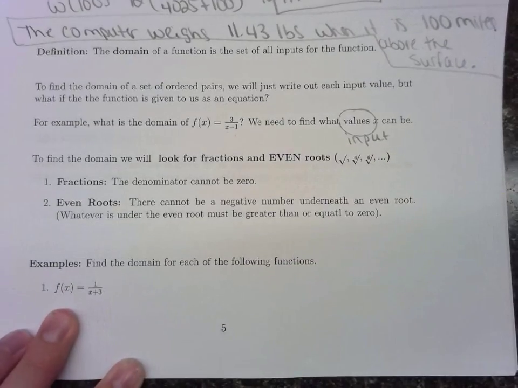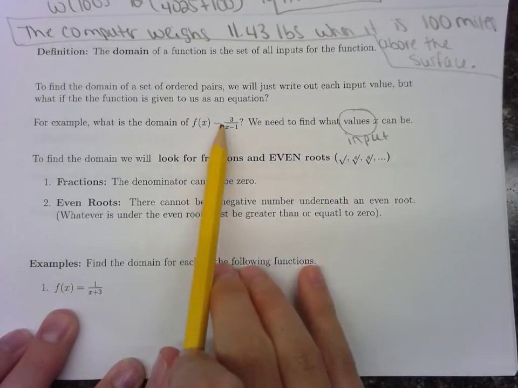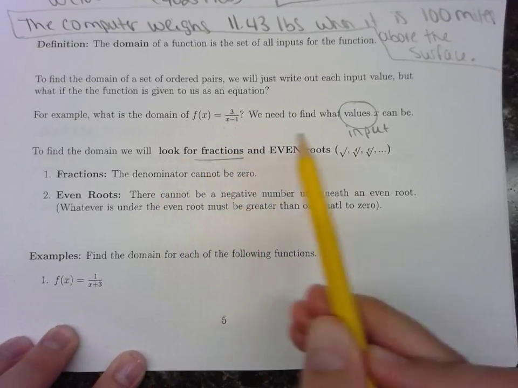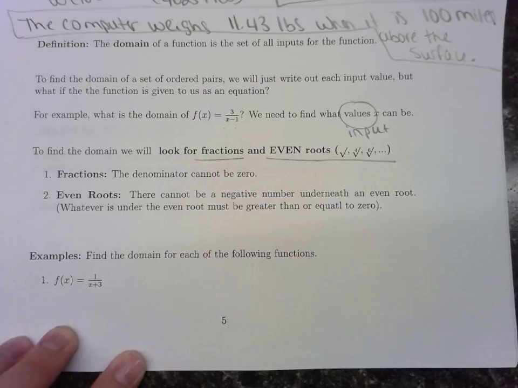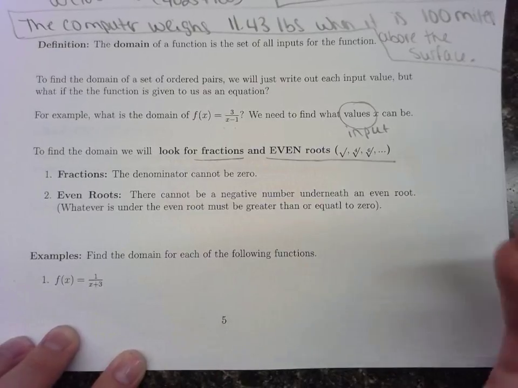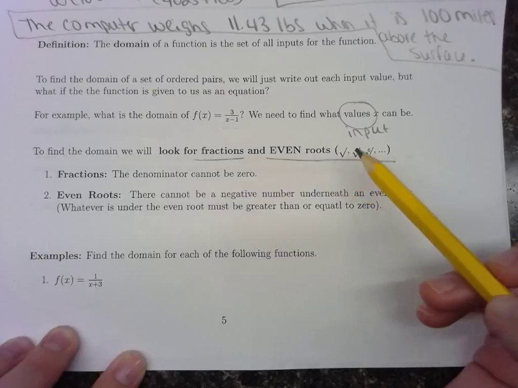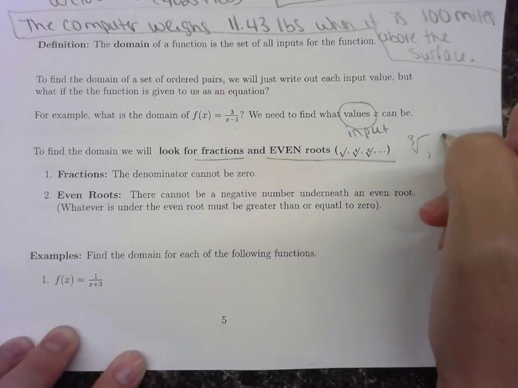So to find the domain when we're given something like this, we're going to be looking for two things: fractions and even roots. I don't care about the odd roots. So even roots are square root, fourth root, sixth root. The cube root, which is the third root, fifth root, this does not apply.